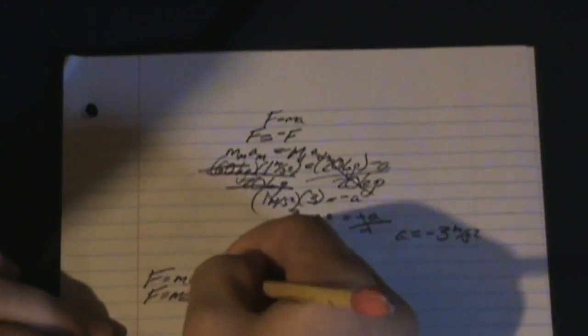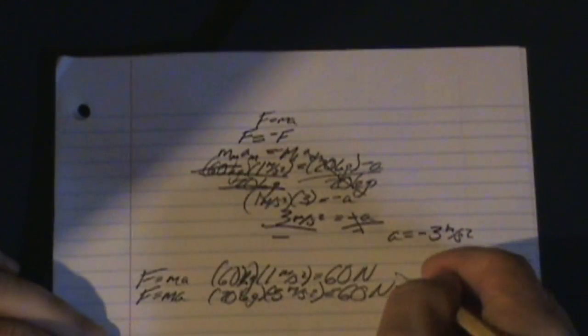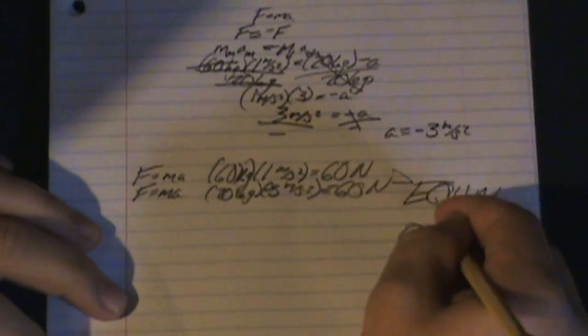Plug that into the F equals ma equations. My mass, 60, times 1 meter per second squared equals 60 newtons. The mass of the door at 20 kilograms times 3 meters per second squared, which is negative, equals negative 60 newtons. These two forces are equal and opposite.